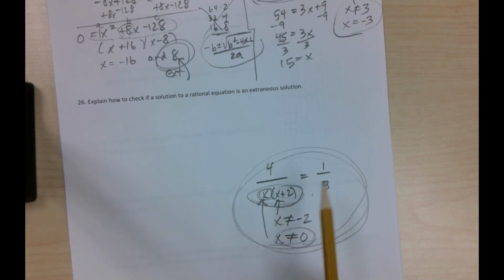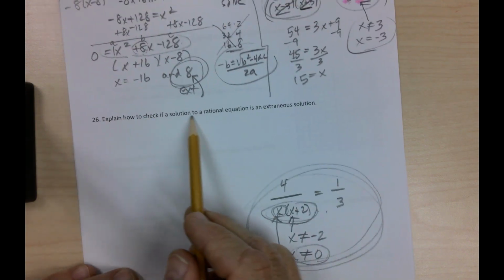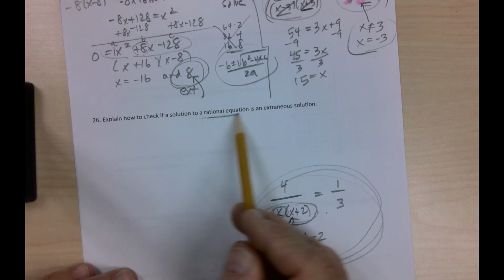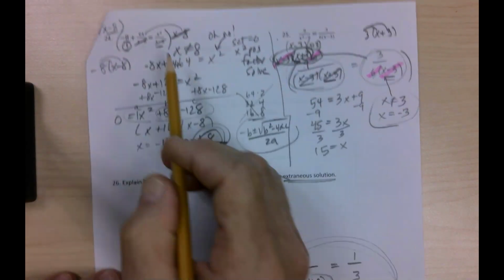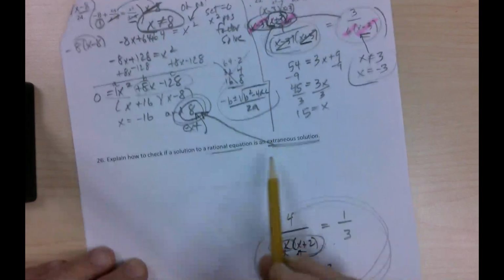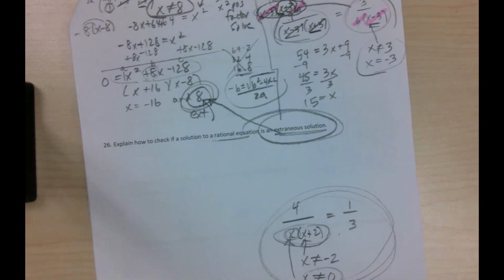That causes 0. So explain how to check to see if the solution to a rational equation is extraneous. Well, we just did it. We got an 8 for one of our answers, which is not possible, and that's how it becomes extraneous. And that'll do it.